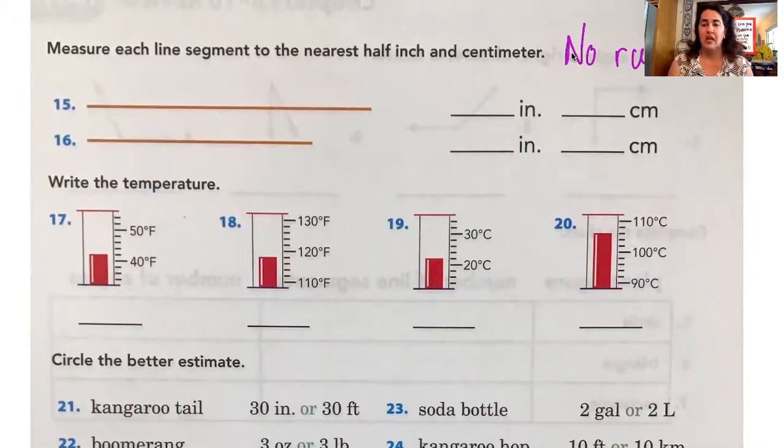Bummer. If you don't have a ruler, that's okay. Do the best you can and skip 15 and 16. Numbers 17 through 20, you have to write the temperature. Now remember, second graders, when you're writing the temperature, you have to include the unit. If the thermometer is being read in Fahrenheit, you have to show me degrees Fahrenheit. If the thermometer is being read in Celsius, you have to tell me degrees Celsius.